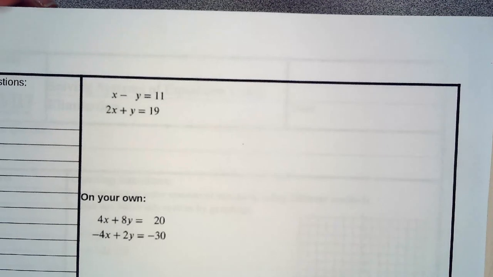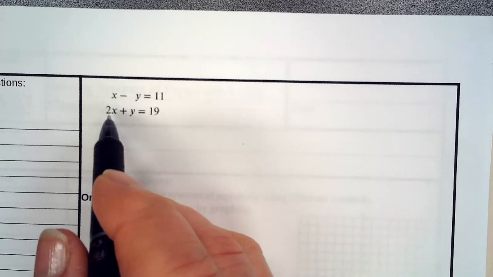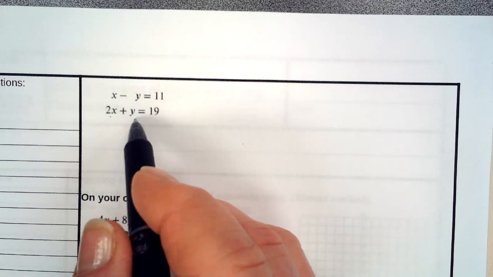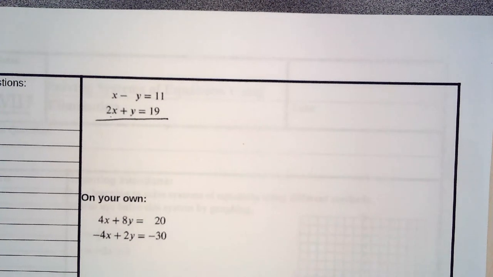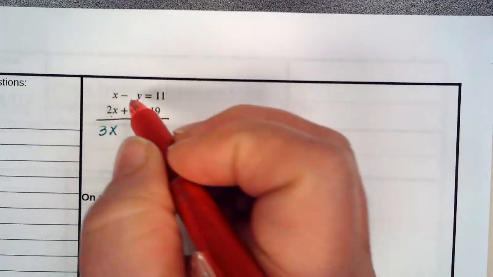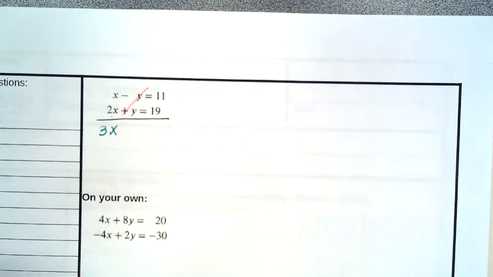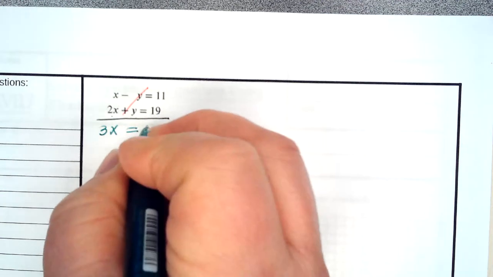Okay, for the next one, I'm going to check. I've got x, I've got 2x. They are not opposites. I've got negative y, I've got positive y. Those are. I don't need to do anything other than to add straight down. X plus 2x is 3x. Negative y plus y is eliminated, equals 11 plus 19 is 30.